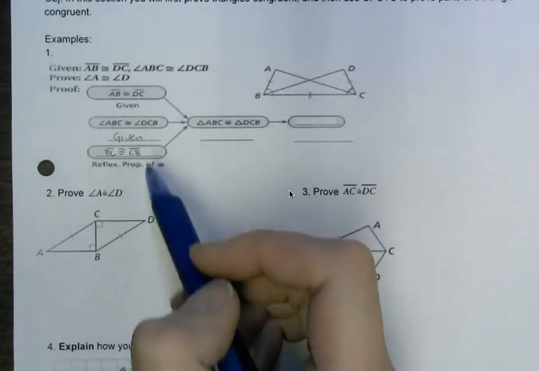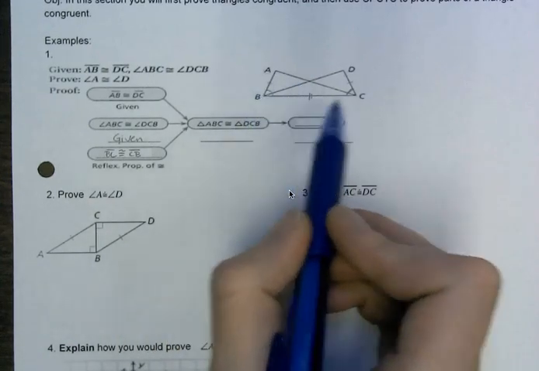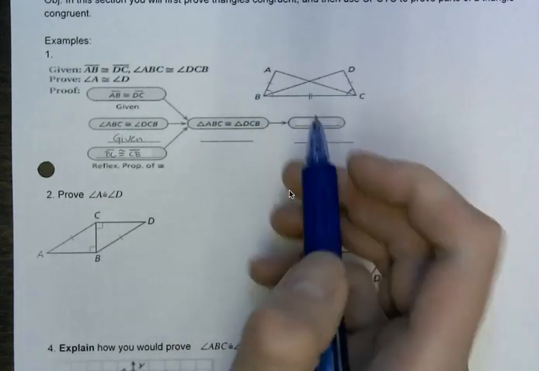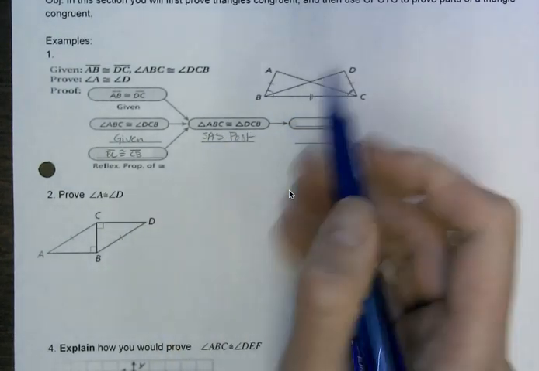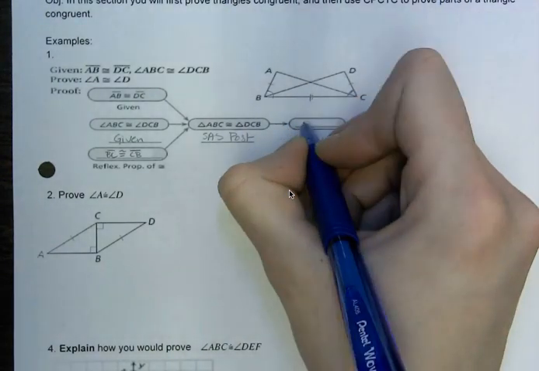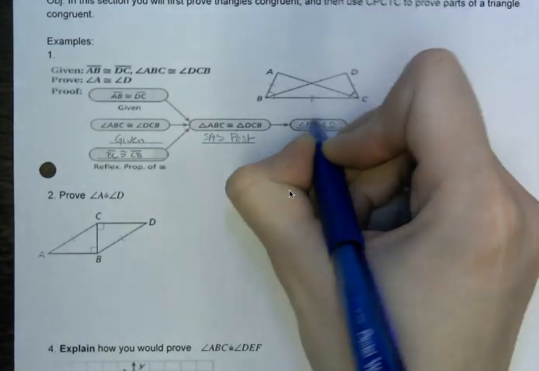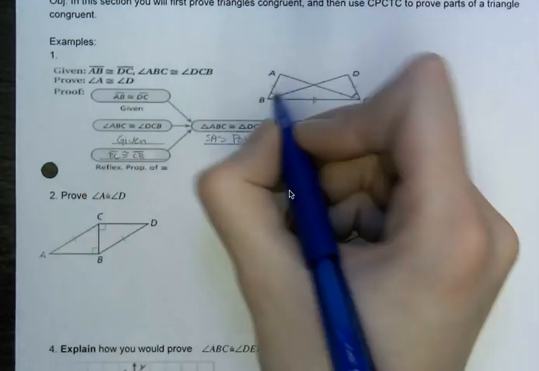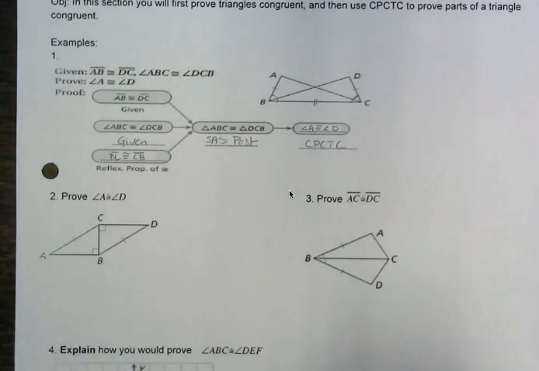And all of that information together, side, angle, side, led me to say that this triangle is congruent to this triangle by the side-angle-side postulate. So then, if the triangles are congruent, their corresponding parts are congruent. So angle A has to be congruent to angle D. Remember, the last line is matching what I'm trying to prove. And my reason that I put here is CPCTC. Corresponding parts of congruent triangles are congruent.